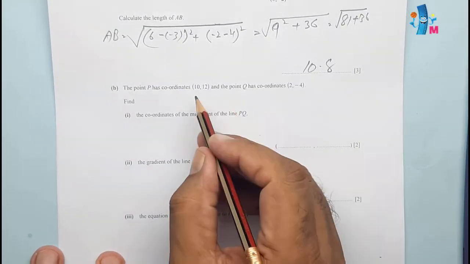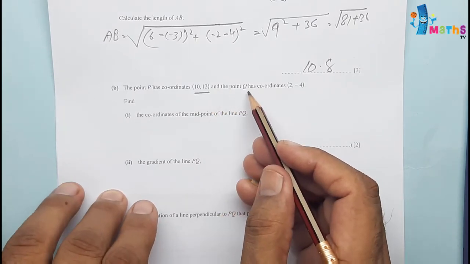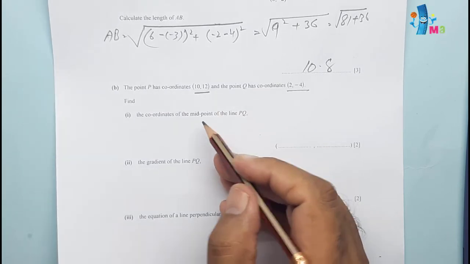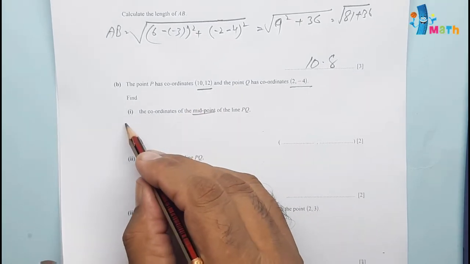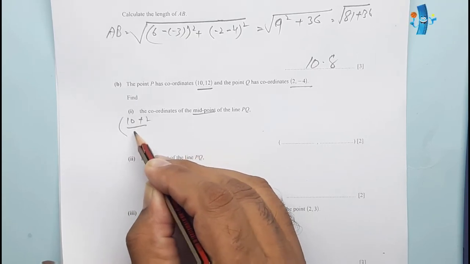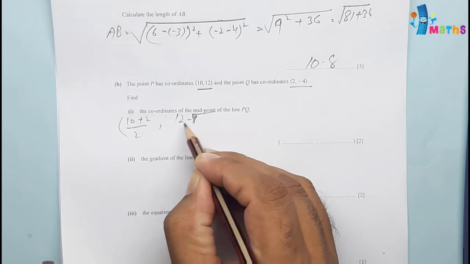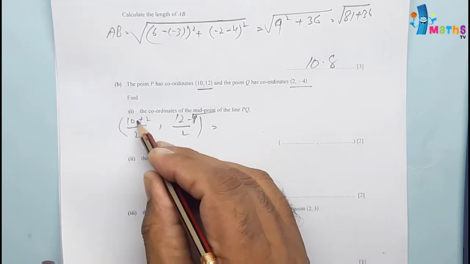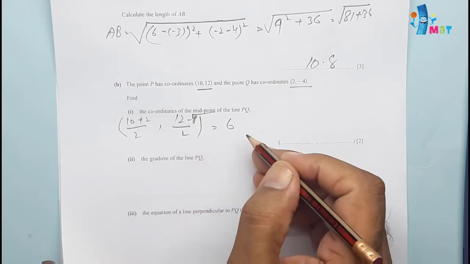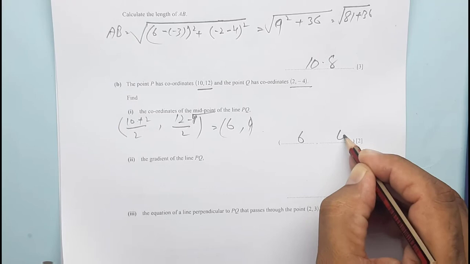The point P has coordinates. So this is the coordinates of P, and the point Q has coordinates this one. Find the coordinates of the midpoint. So midpoint is adding x coordinates, 10 plus 2 divided by 2, and the second is 12 minus 4 divided by 2. So this will be 12 by 2 will be 6, and 8 by 2 will be 4. So 6 and 4 will be the answer.